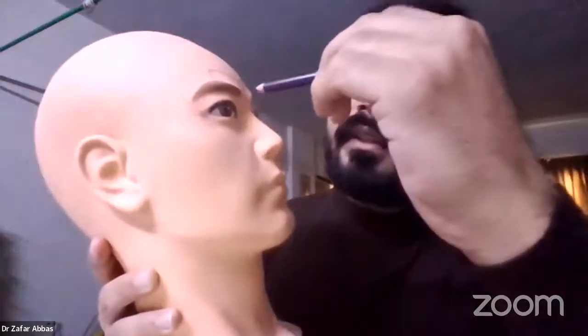Now we will discuss the muscles, which muscle we want to inject, which muscle we don't inject. Okay, over here it is.